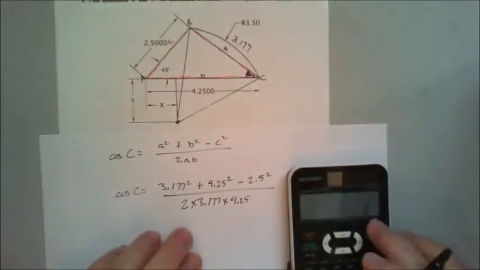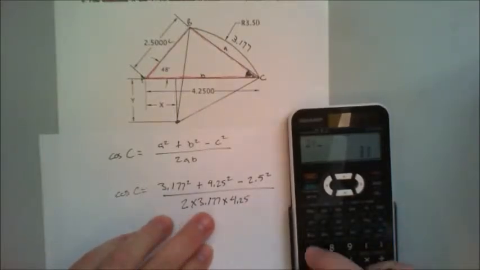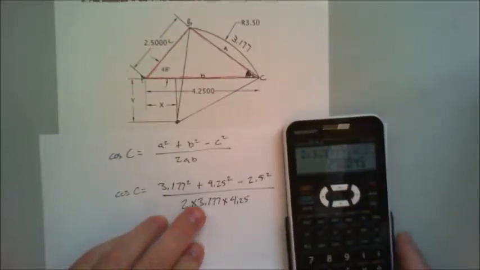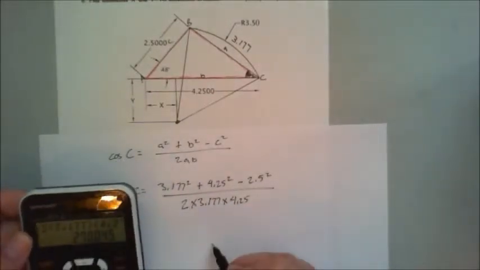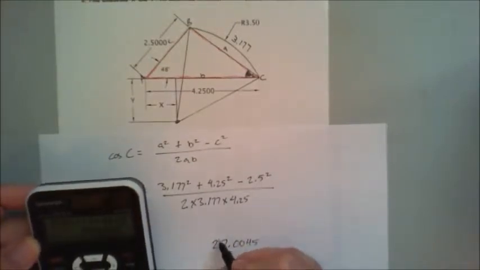Let's do the bottom first. 2 bracket 3.177 bracket 4.25 bracket equals 27.0045.